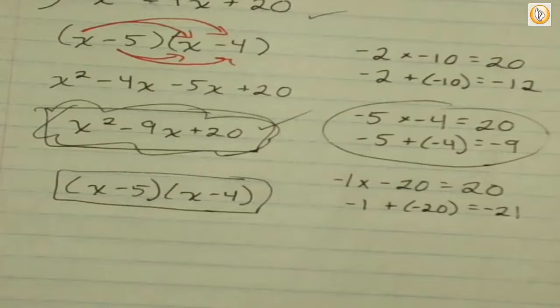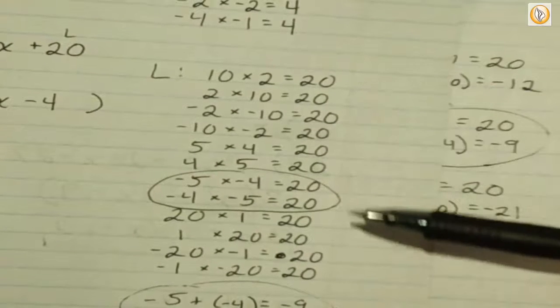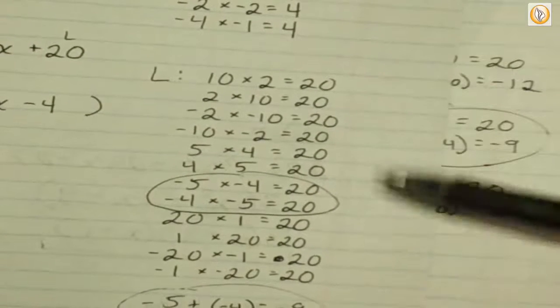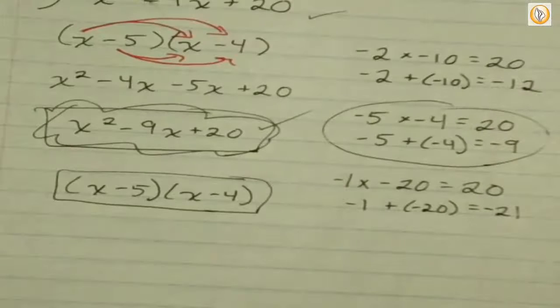Any questions? I'll show you. Last year, that's how many we went through. So you could have a lot written down to be able to find that last number.